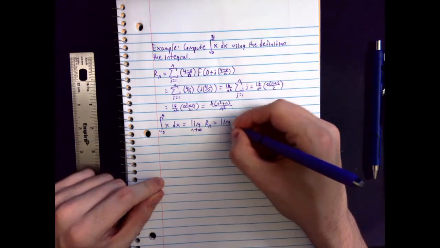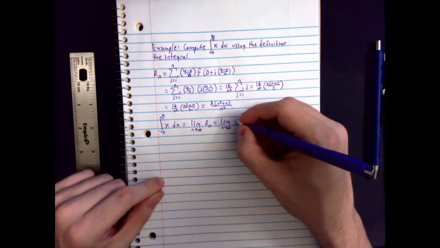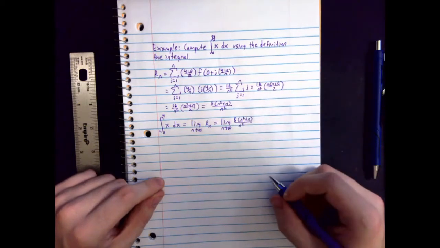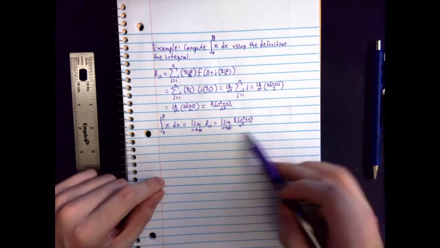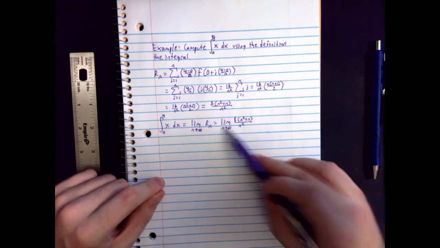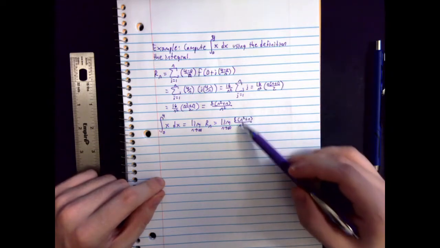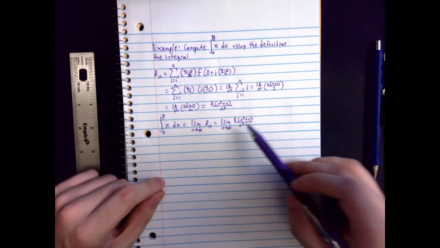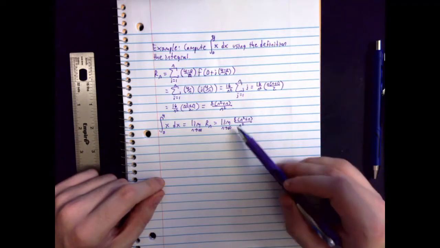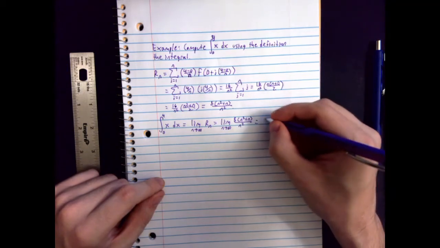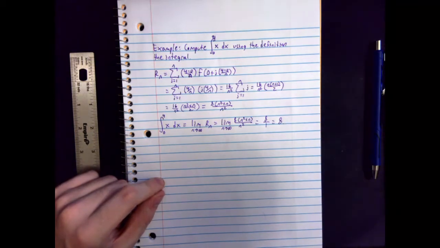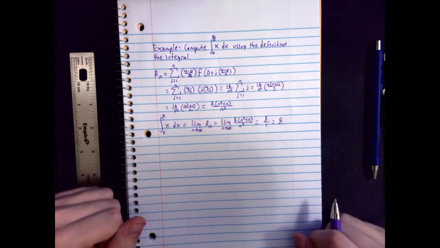This is equal to the limit as n goes to infinity of (8n² + n) over n². And if you remember way back, we had a method for evaluating limits of rational functions like this. Here, my power of n is the same in the numerator and the denominator. So as n goes to infinity, all I get is the ratio of the leading coefficients. So this is just going to be 8 divided by 1, which is 8. And I have computed my integral using the definition.